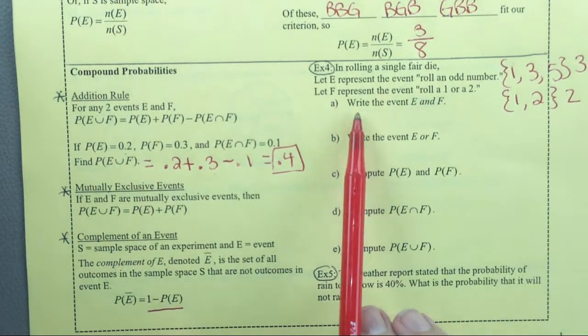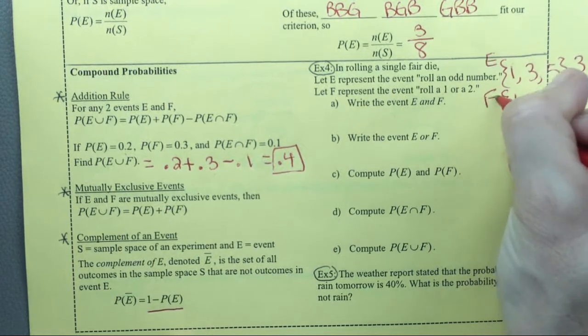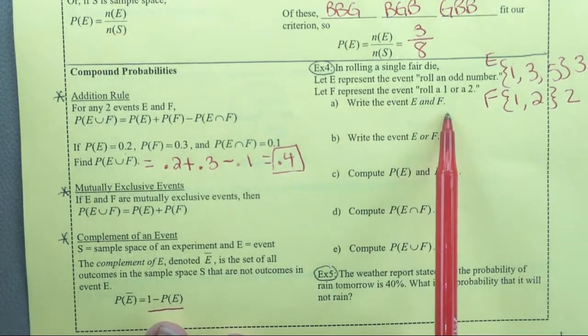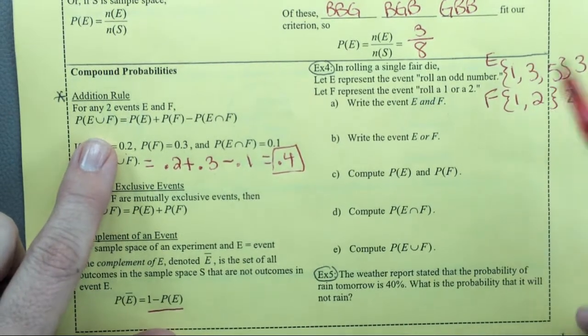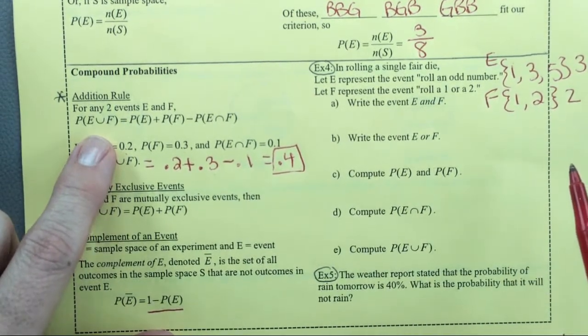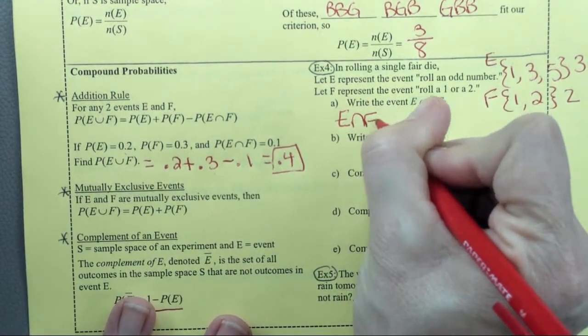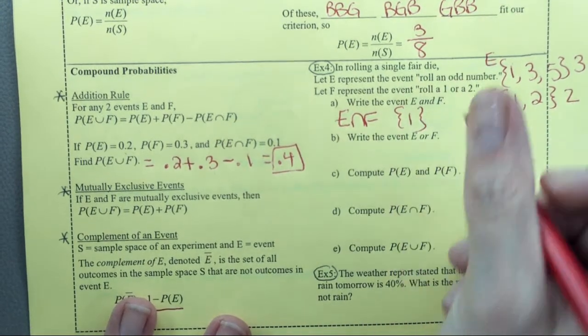The first thing they want me to do is write the event E and F. Okay, well here's E and here's F. If I write the E and F, that's the intersection. Sorry, I was looking at the second one. And the intersection of these two is simply 1.